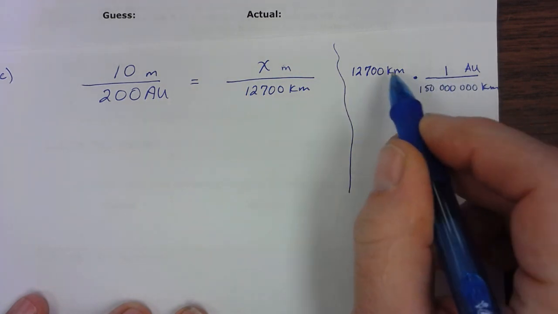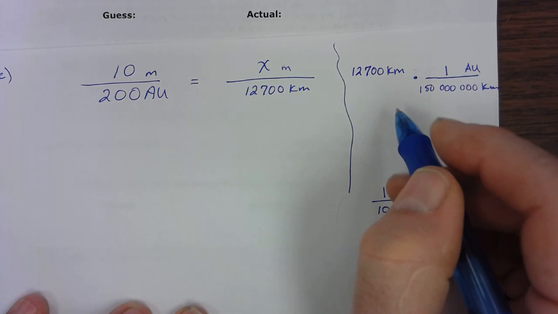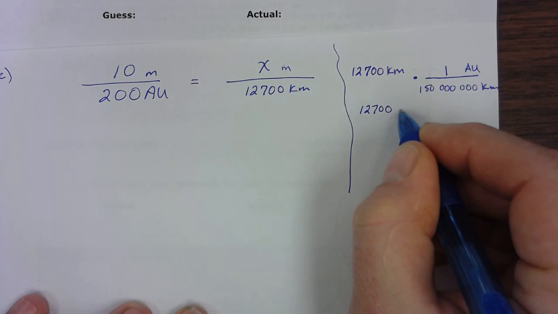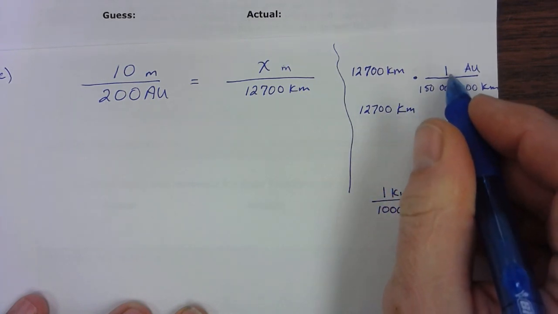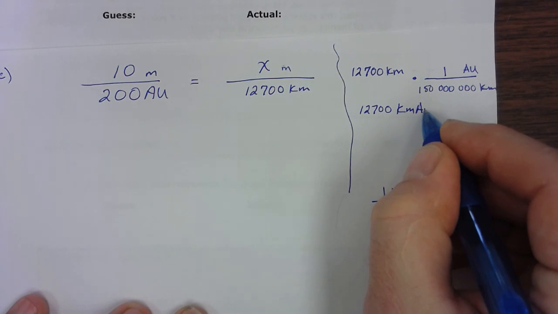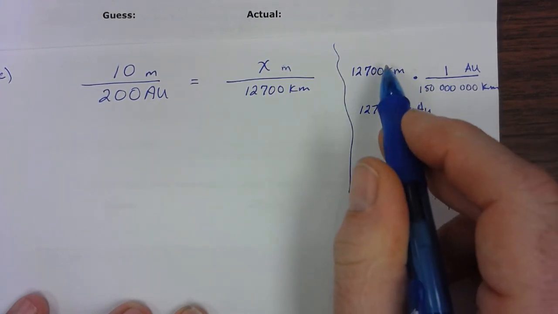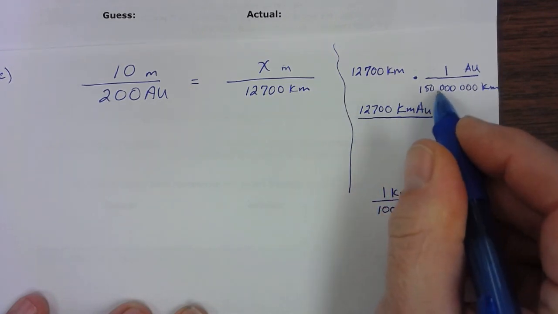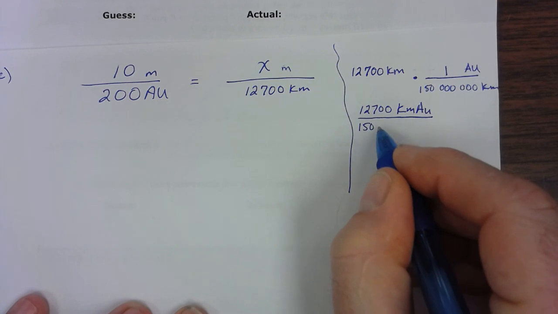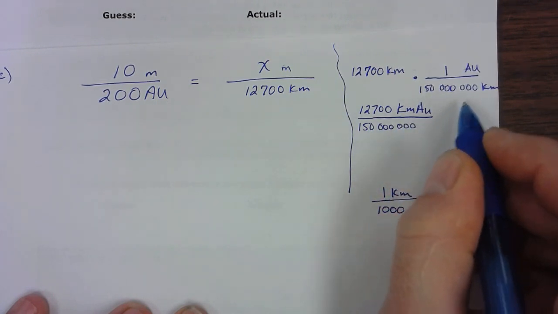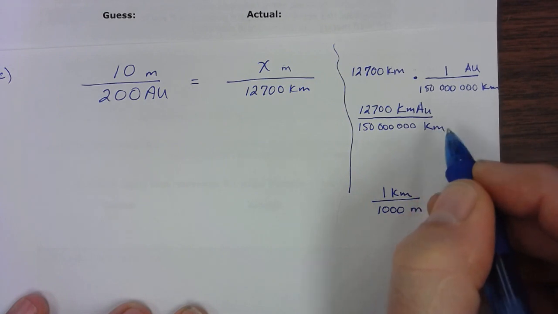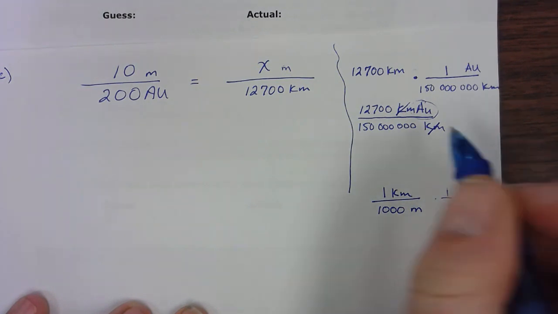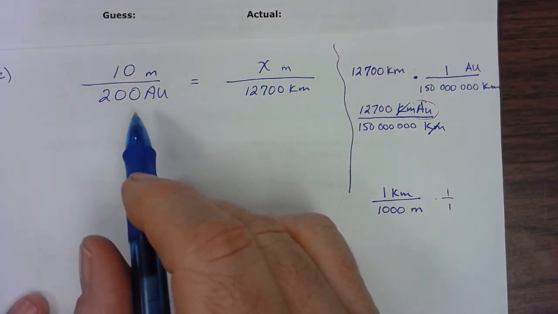So when we multiply using a fraction, we're going to go straight across the numerator. So I end up with 12,700 kilometers AU. Now that looks silly, but that's what it is. We've got kilometers times AU. It'll clear up here in a second. After we put the denominator in, we'll go 150 million kilometers. Well, look what we can do. We can cancel this kilometers, and we're left with the AU, which is exactly what we wanted to do to make it jive with this 200 AU.